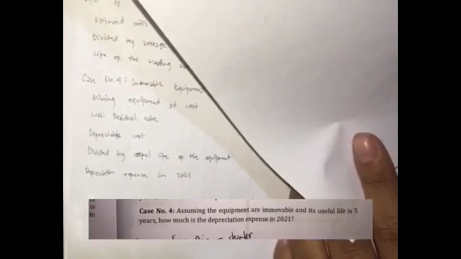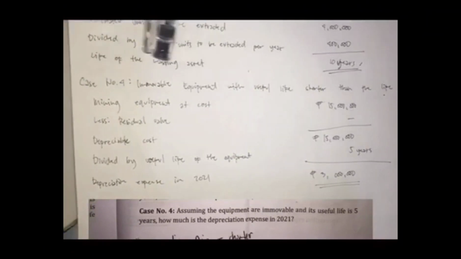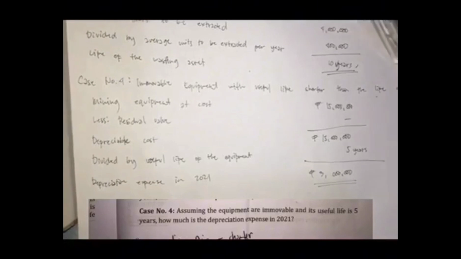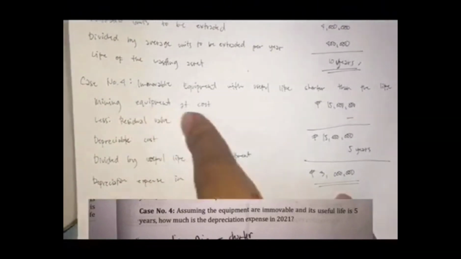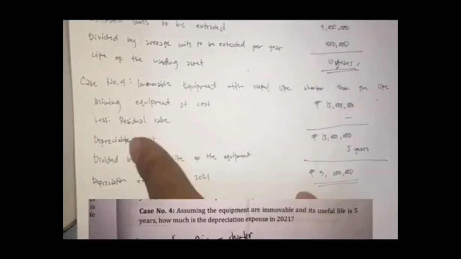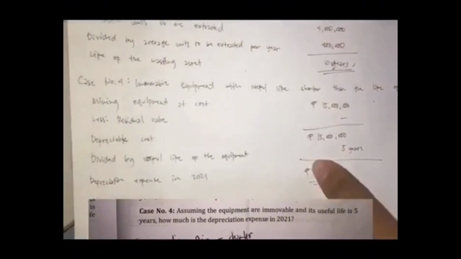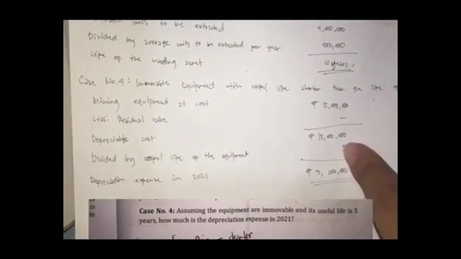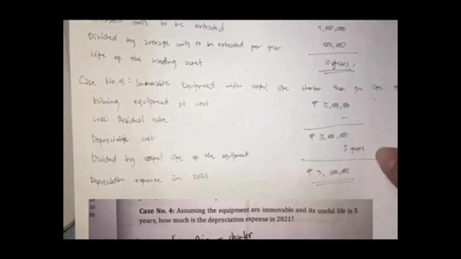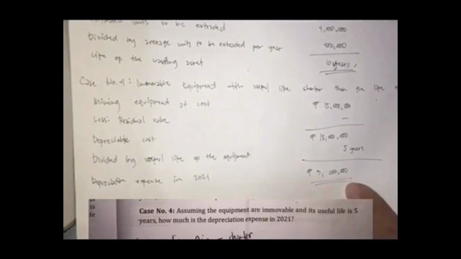Case number 4, assuming the equipment are immovable and its useful life is 5 years, how much is the depreciation expense in 2021? Sa case number 4, immovable equipment with useful life shorter than the life of the wasting asset. So, sa mining equipment of cost na 15 million, then less residual value bring down 15 million pesos. Depreciable cost siya, and divide mo sa useful life of the equipment na 5 years. Then 15 million divided by 5 is ang depreciation expense in 2021 is 3 million.